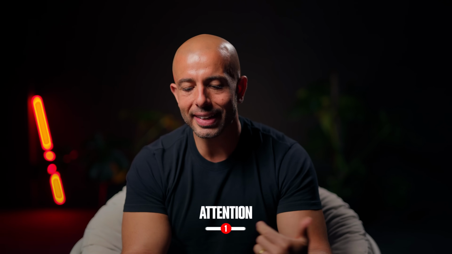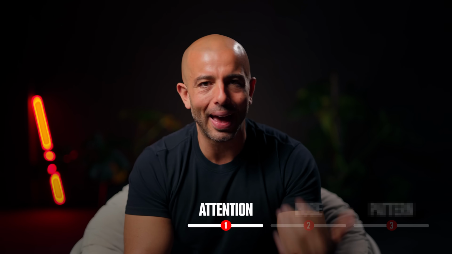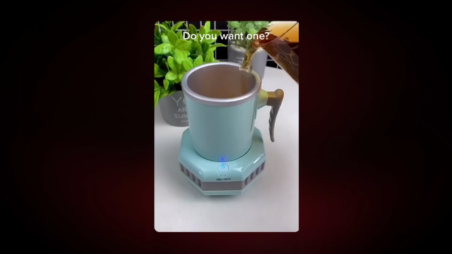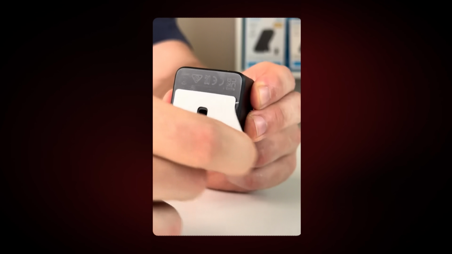So the first one is attention. You need to use a pattern interrupt here, something that is going to disrupt the pattern of your prospect and force them to pay attention. It might be an unusual way that you solve this problem. It might be empathizing with the absolute worst case scenario, like I was 60 kgs overweight. You need to do it in a unique way so that you actually disrupt their pattern.